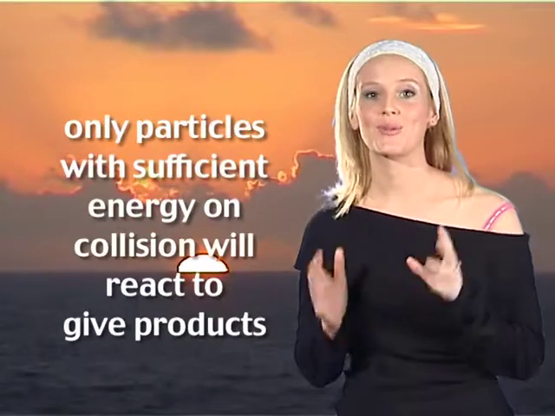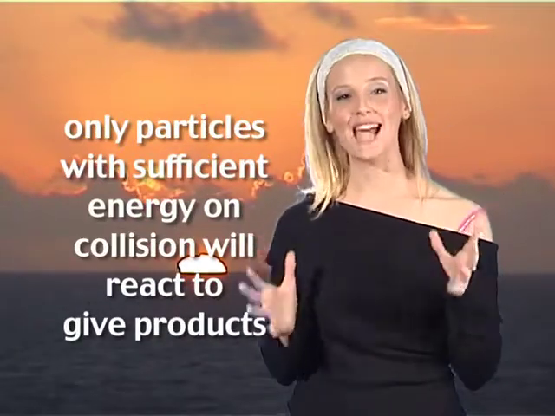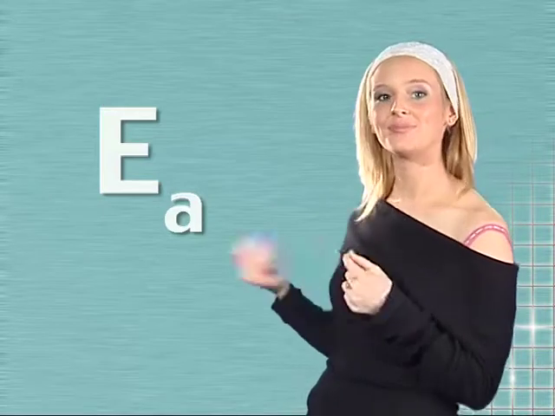Only those particles with sufficient energy on collision will react to give products. This minimum energy is the activation energy for the reaction and is given the symbol EA. What happens if the total energy on collision is lower than the activation energy? The particles will stay as they are.